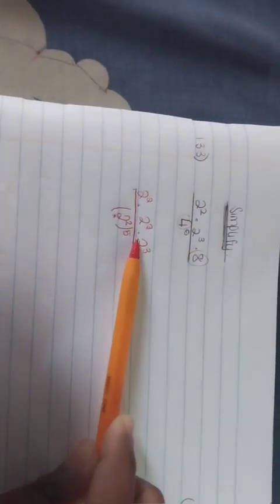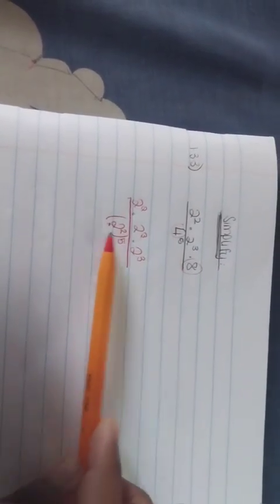When they say simplify, especially with a fraction, it means rewriting the numerator in its smallest possible form and rewriting the denominator in its smallest possible form while still representing the same value.